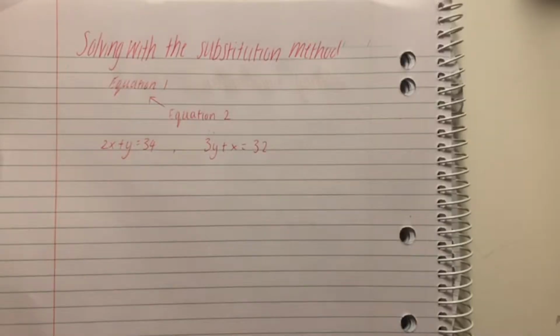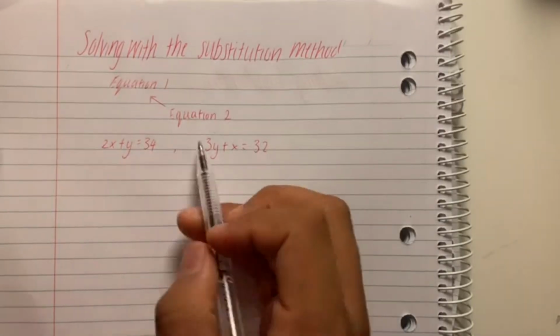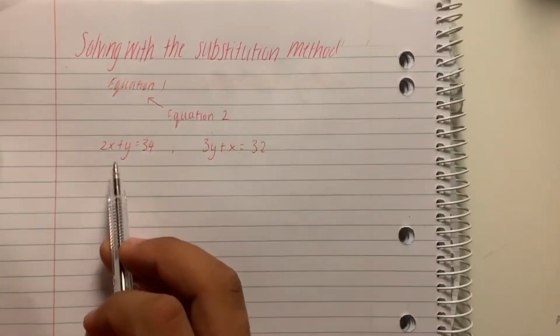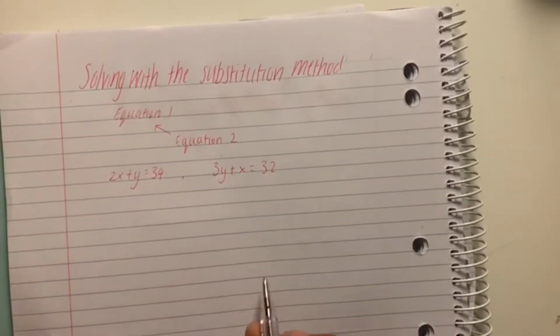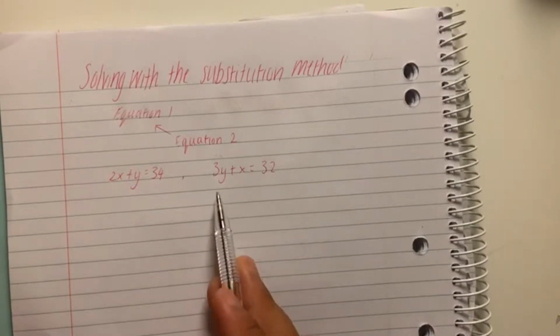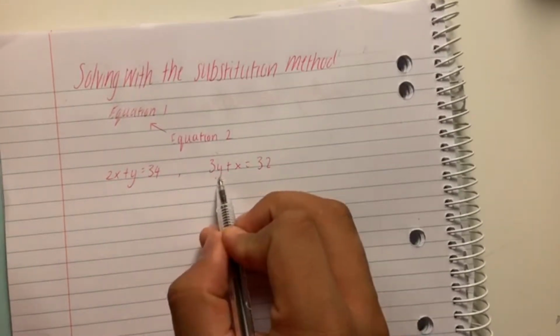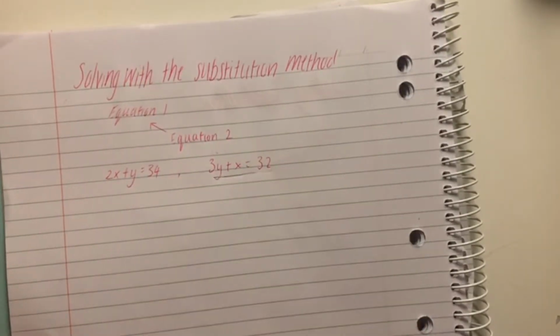The substitution method. In the substitution method, we are essentially putting equation 2 into equation 1. So, in the example, 2x plus y equals 34, and 3y plus x equals 32, what we have to first do is choose which equation we want to sub into. Right, and that would be this one for me.